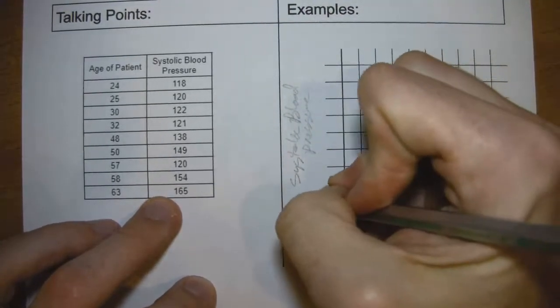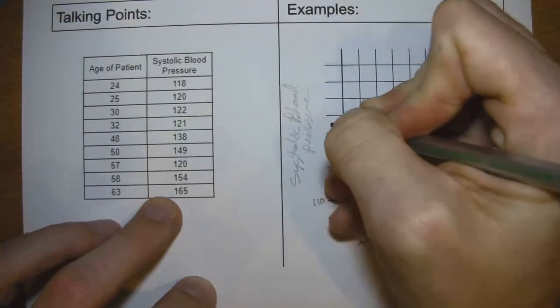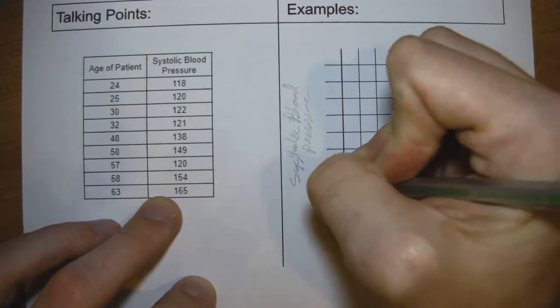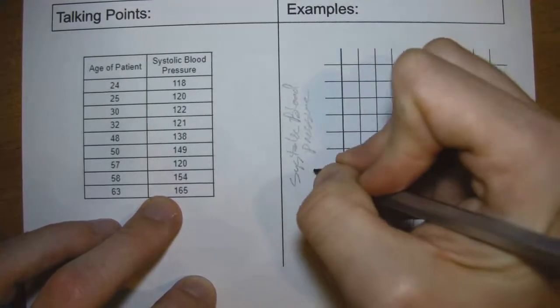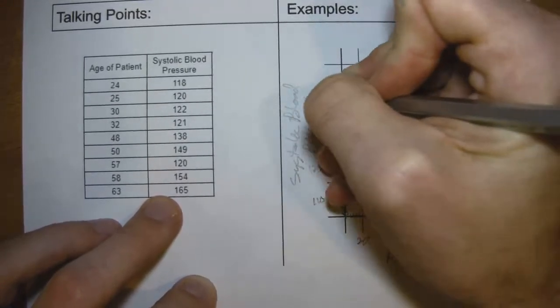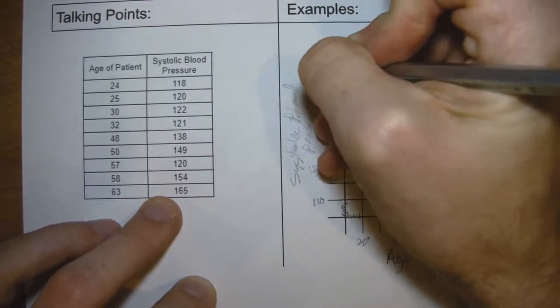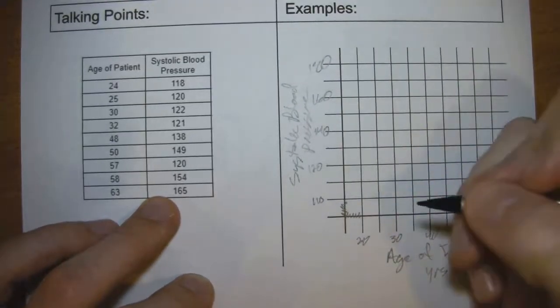I'm going to start maybe at 110, and then go 20, 30, 40, 50, 60. What if we went 20, 40, 60? Yeah, let's do it that way. So 100, 120, 140, 160, and then 180. That gives us a little bit of gap there at the top. That's okay. All right, let's start plotting them.